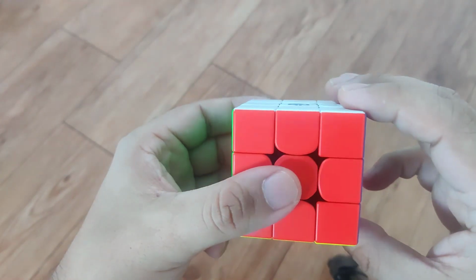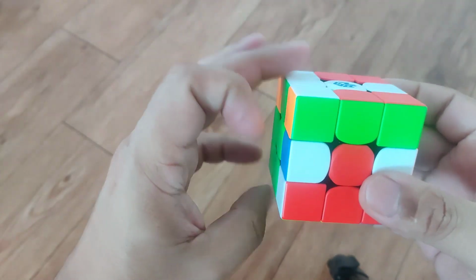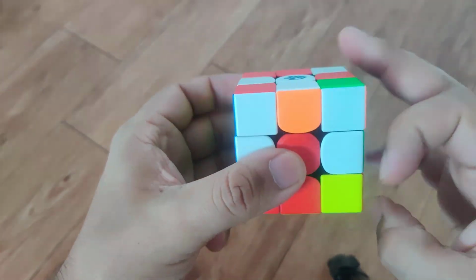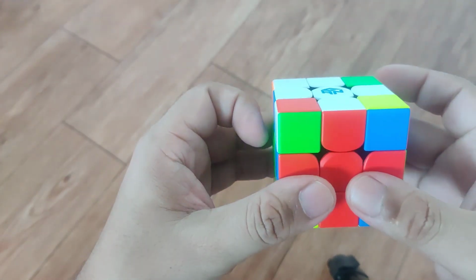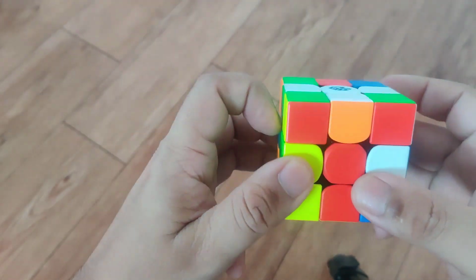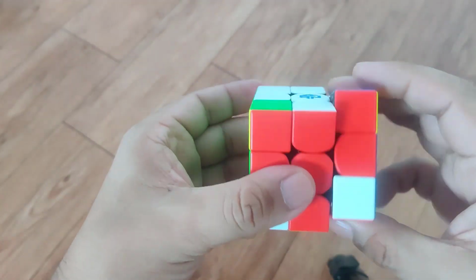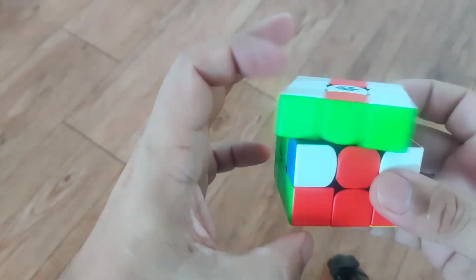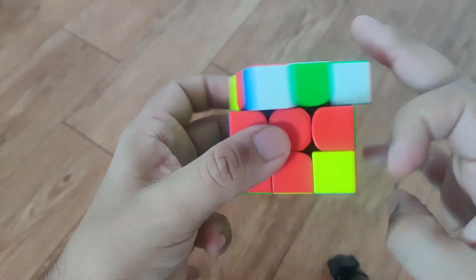Right once, left once, right, left, right, left, right, left. Why am I doing this? I'm trying to see if we can solve this Rubik's Cube.